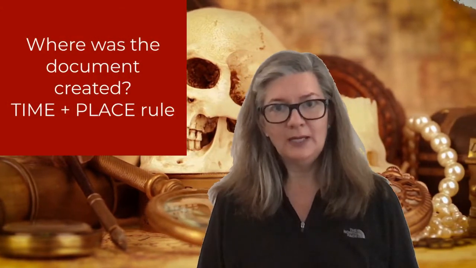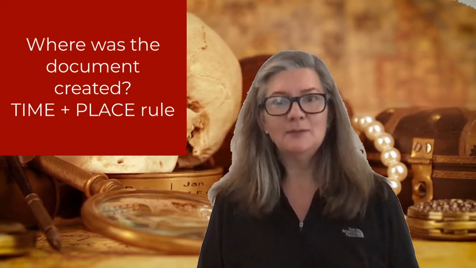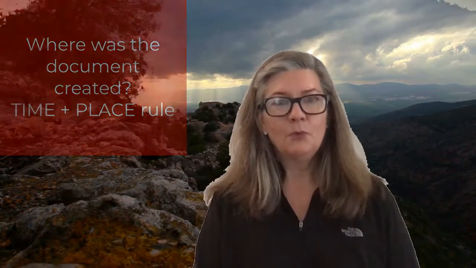And so, we start with looking at who created this source. Is it a person or an organization? To what extent does that person or organization have an agenda or a bias? We look at how the author knows what happened. How close was that person to the event in time and place? Where was the document created? The closer we are in time and place to what happened, usually the better. The recollections are fresher and there's less time for other opinions to be influencing the writer.